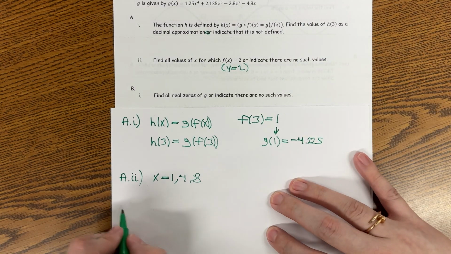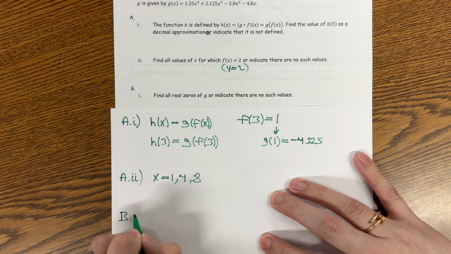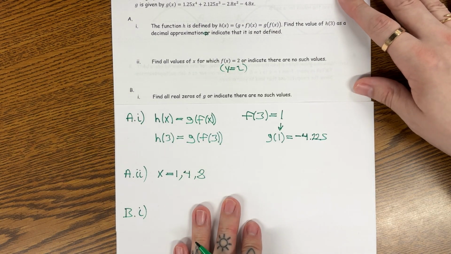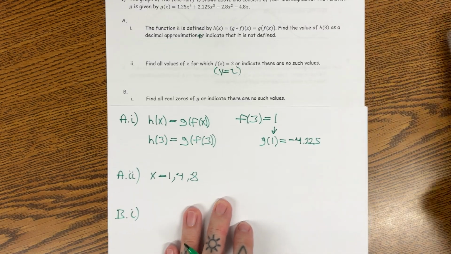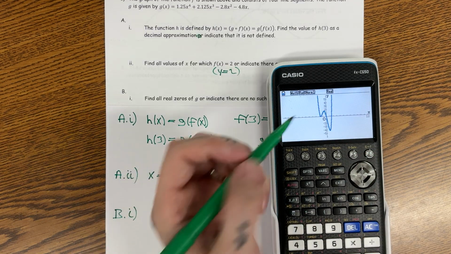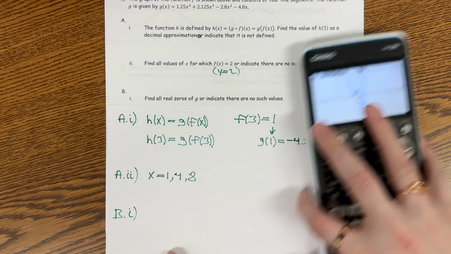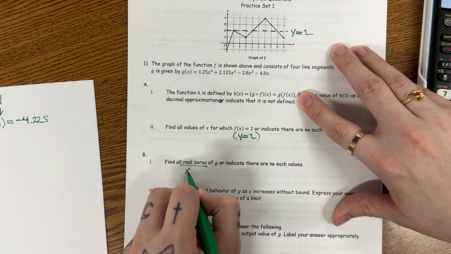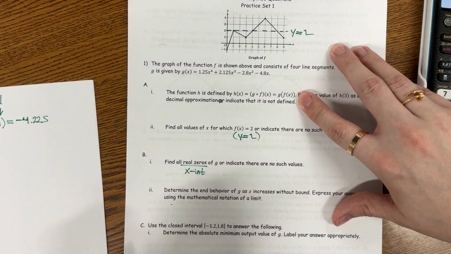Okay, so now for b sub i. You want to find all the real zeros of g, or indicate that there are no such values. This is also why I went ahead and plugged that function into the graph. What I want to find are all the zeros, which means I want to find all the x-intercepts. Emphasis that it said all the real zeros. So I just want the x-intercepts.